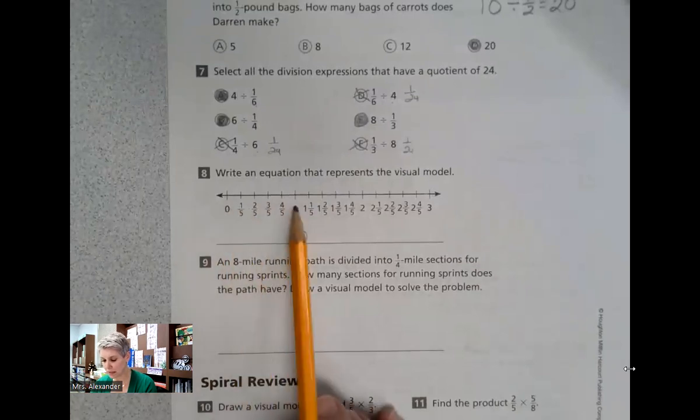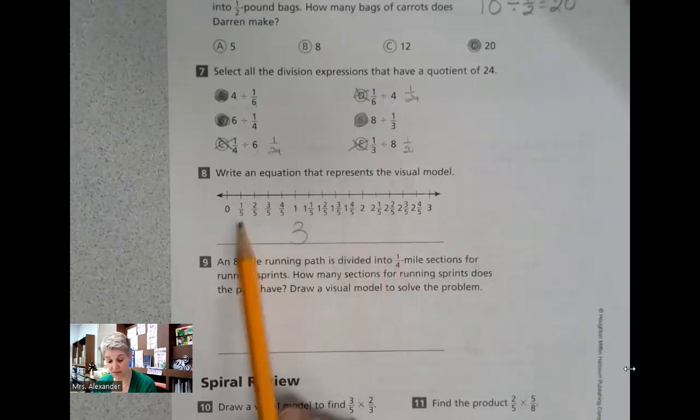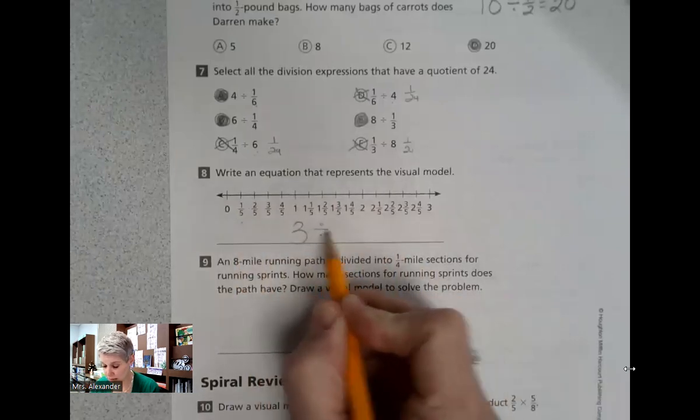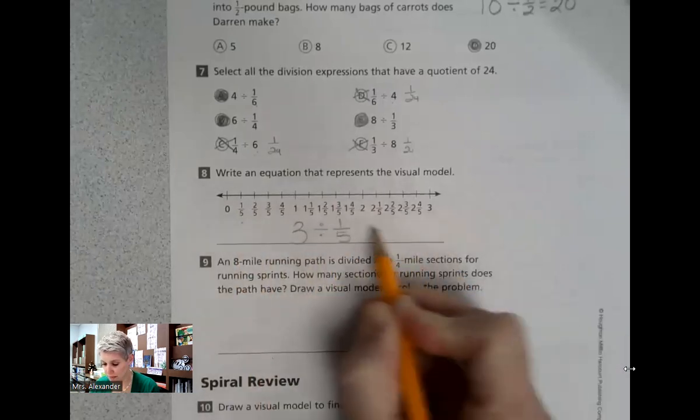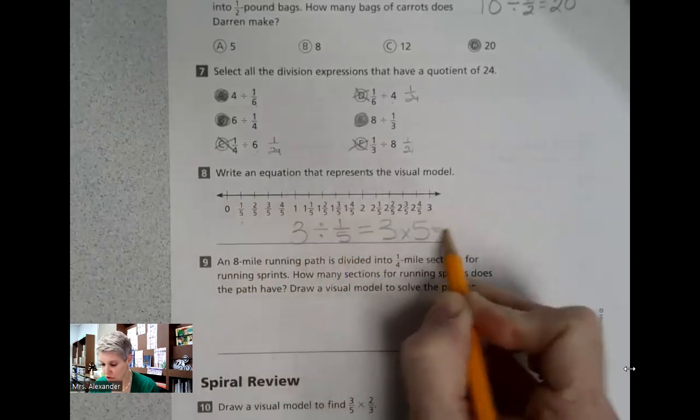What did those 3 get divided into? They're each divided into fifths. So we're going to take 3 divided by 1/5. Keep, change, flip. We should get 15.